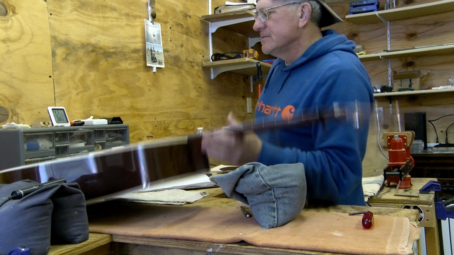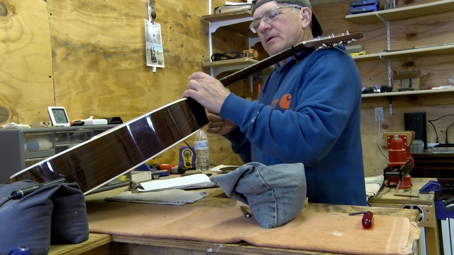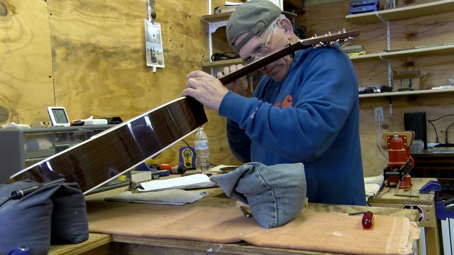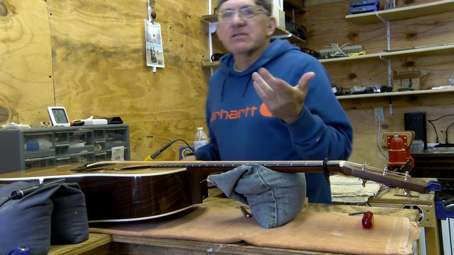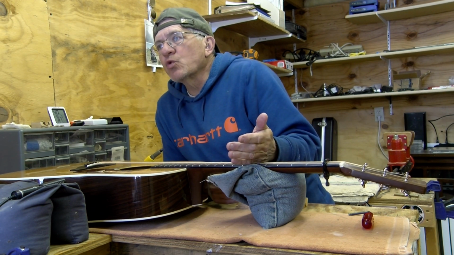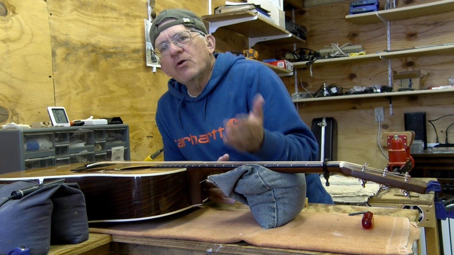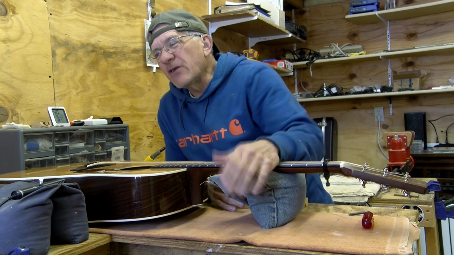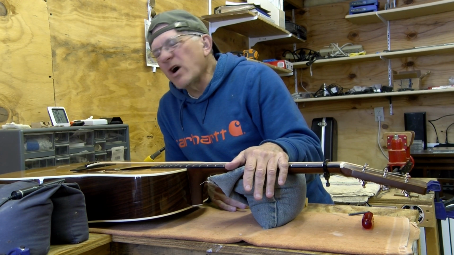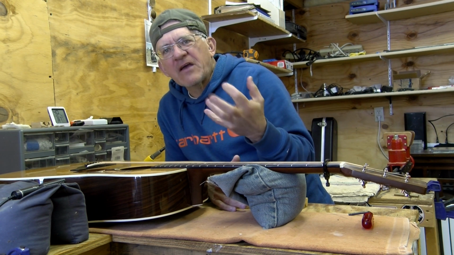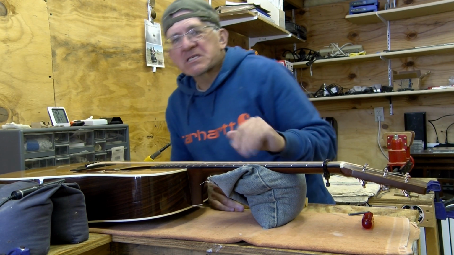Now, check it at the 6th fret again. We got 6/1000ths of an inch of relief, which is not bad. You can work within some parameters. There's no magic number here, other than the fact that 20/1000ths is too much, and for me, 12 to 14/1000ths is too much relief. I feel that spongy mid-neck feel. I'd be very happy with 6/1000ths of an inch of relief.